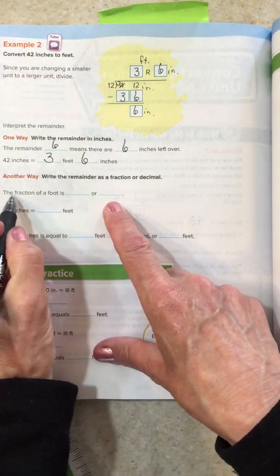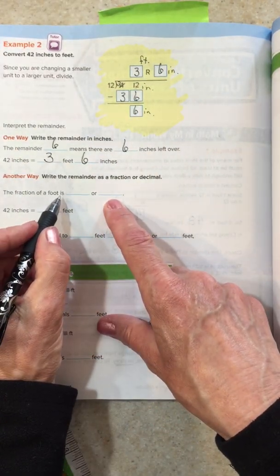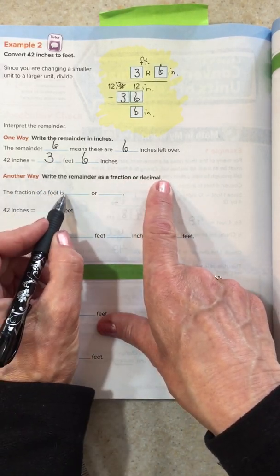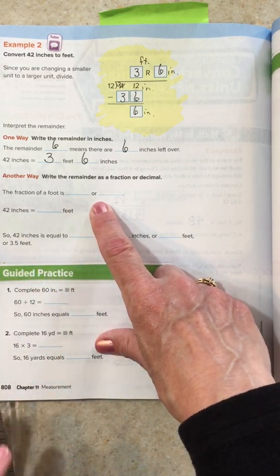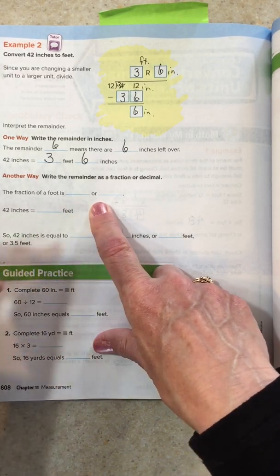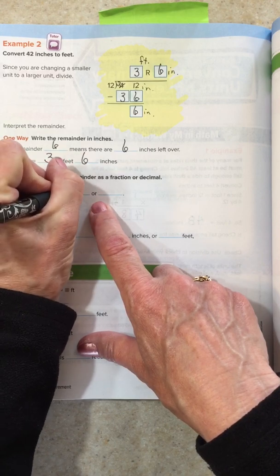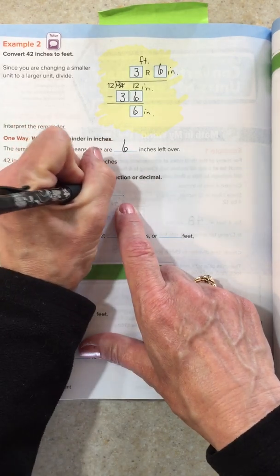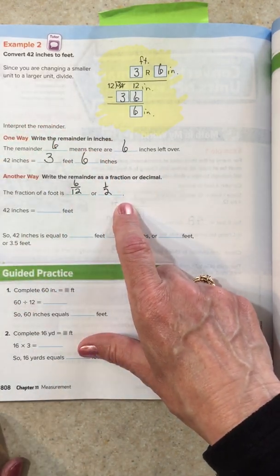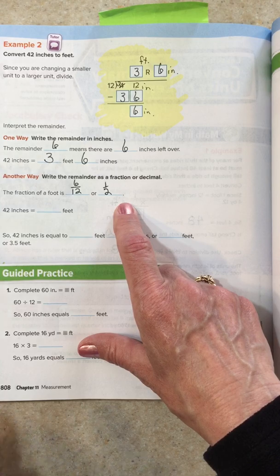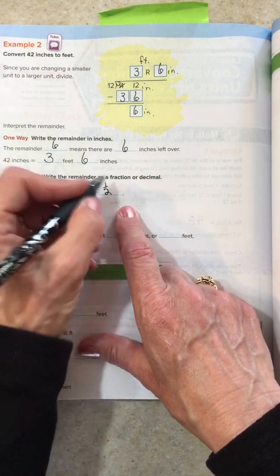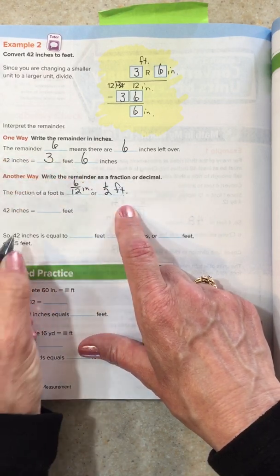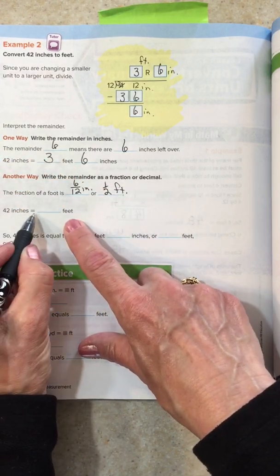Anyway, the fraction of a foot: write the remainder as a fraction or a decimal. The fraction of a foot is blank or blank. The fraction is 6 out of 12 inches that it takes to make a foot, or 1/2 of a foot. So it's 6 out of 12 inches, or half of a foot. 42 inches equals blank feet.